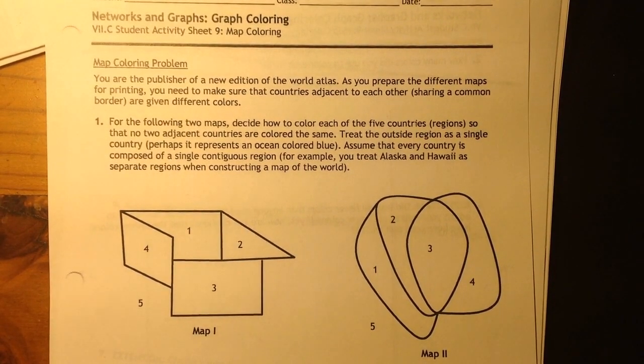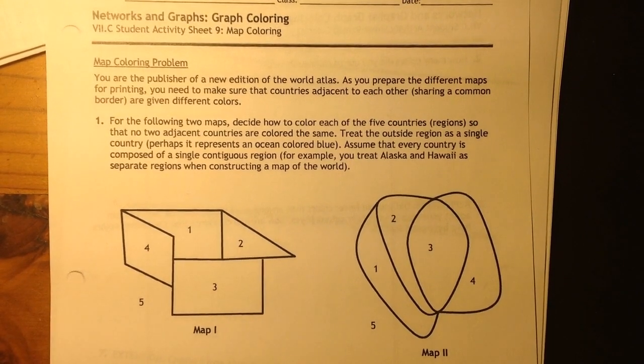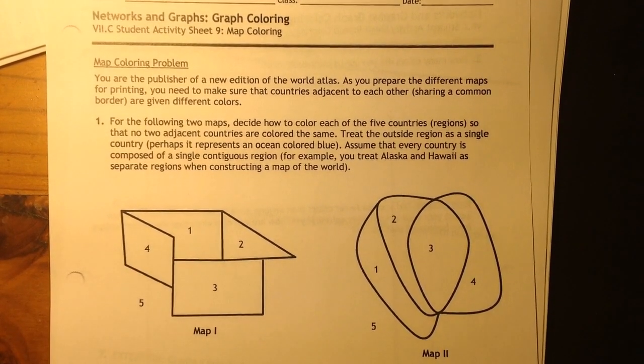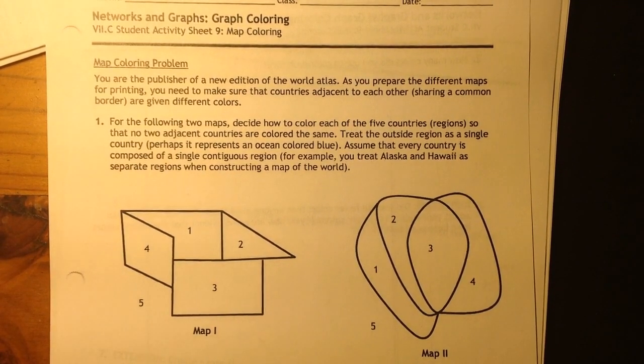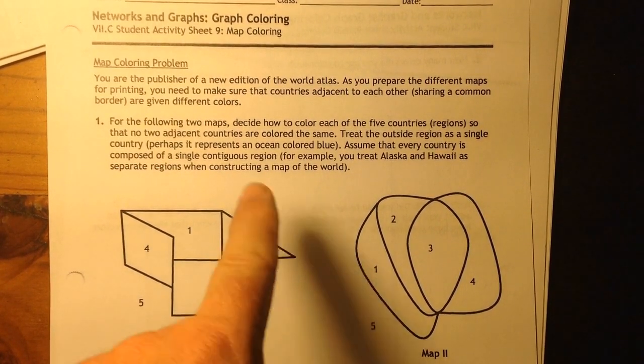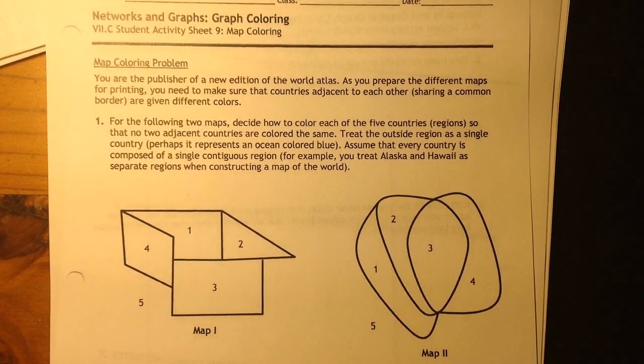So number 1 here, for the following 2 maps, decide how to color each of the 5 countries or regions so that no 2 adjacent countries are colored the same. Treat the outside region, going around the whole thing, as a single country. Perhaps it represents an ocean, colored blue. Assume that every country is composed of a single contiguous region. For example, you treat Alaska and Hawaii as separate regions when constructing a map of the world.